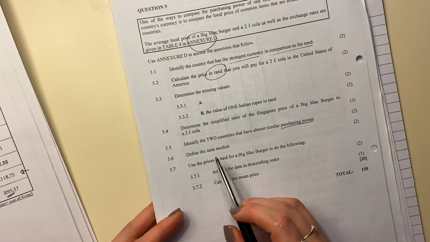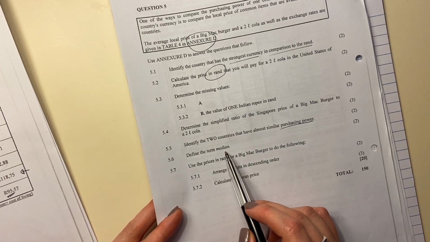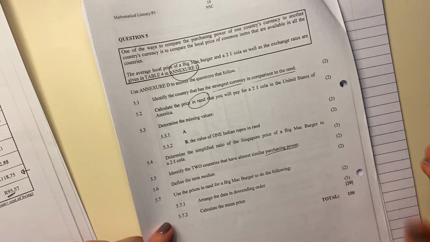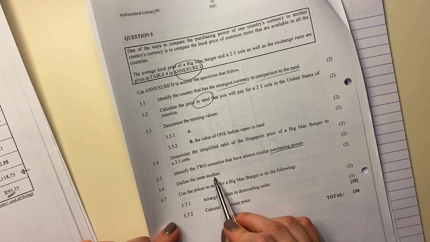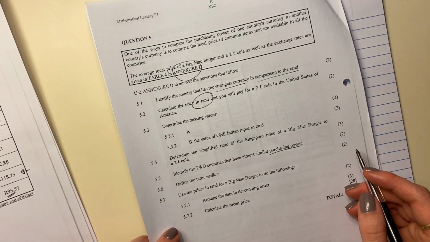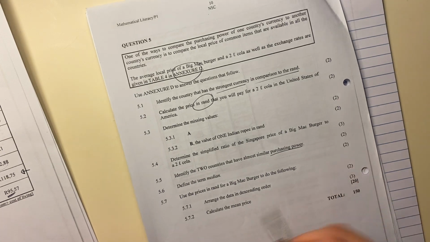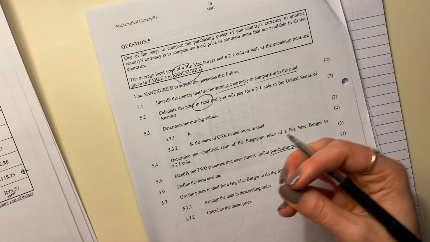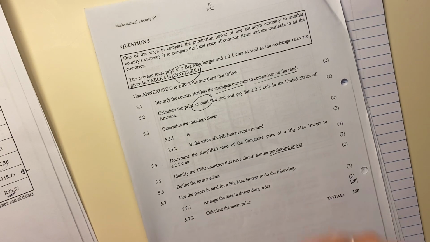Okay. 5.6 says, define the term median. Now, the key thing with the median, and I'm sure your teacher or whoever's been teaching you this has highlighted this to you. Median is linked to the middle. Now, because it's for 2 marks, you can't just say it's the middle value. Yes, it is the middle value, but it's the middle value of an ordered data set or an arranged data set.